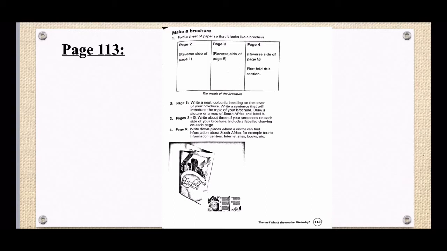On step 2, it says page 1. Write a neat, colorful heading on the cover of your brochure. Write a sentence that will introduce the topic of your brochure. Draw a picture or a map of South Africa and label it, right? Page 1 is what's going to catch the attention of somebody reading the booklet or the brochure. So be creative, use a lot of color, cut out pictures in magazines, draw pictures of South Africa. Be creative because that's going to be the first thing that someone sees when they open your brochure.